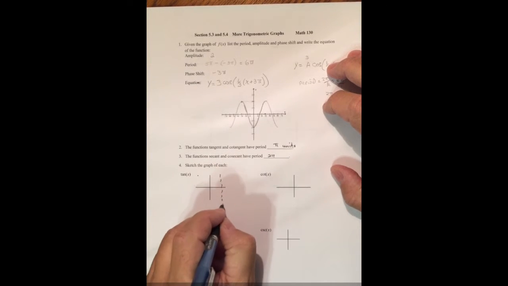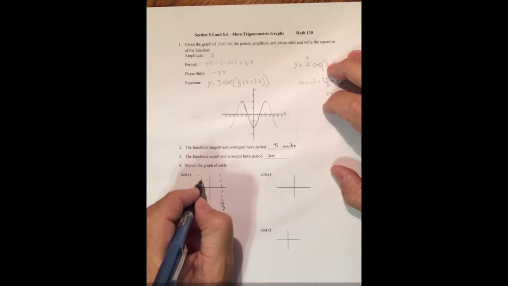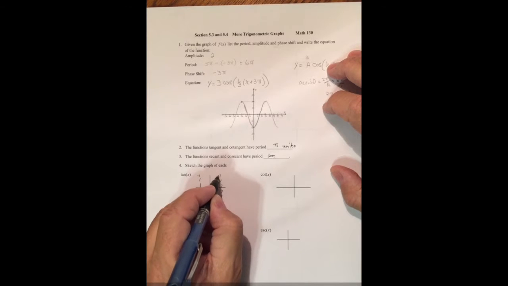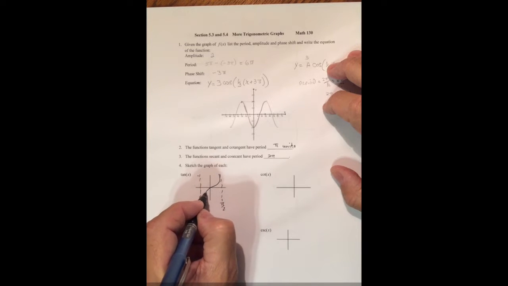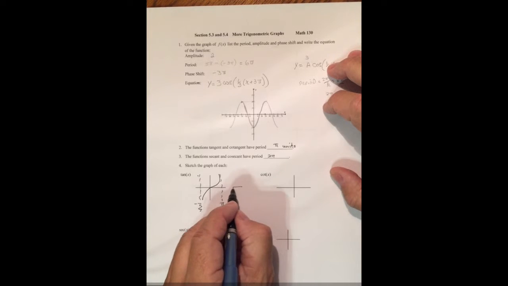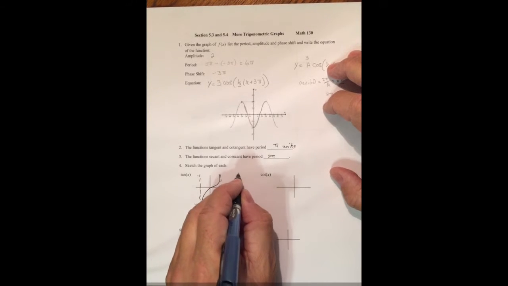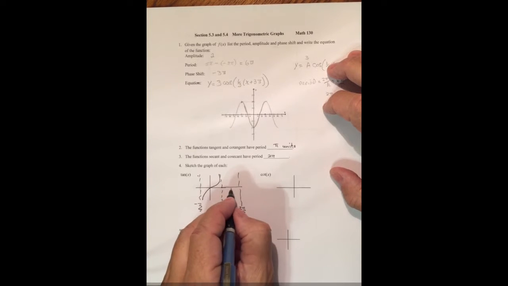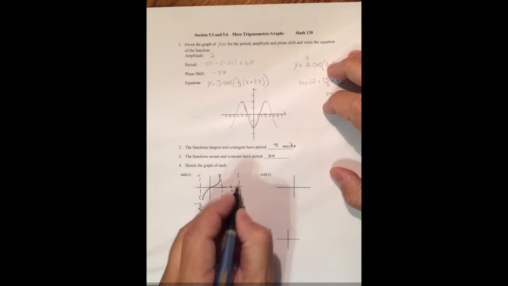I'm going to declare that to be pi over 2. And I'm going to declare this to be minus pi over 2. So what I'm going to do is draw one branch of it. Okay, and it just repeats. If we extend this and come over here to 3 pi over 2, halfway between them is pi, and you would get another branch.